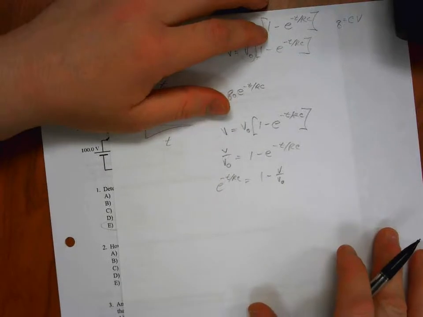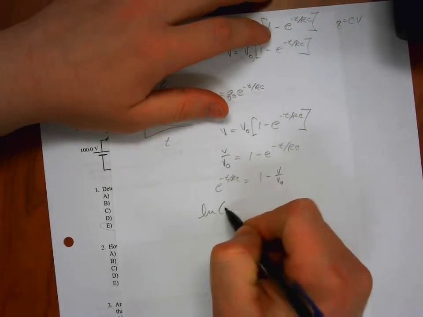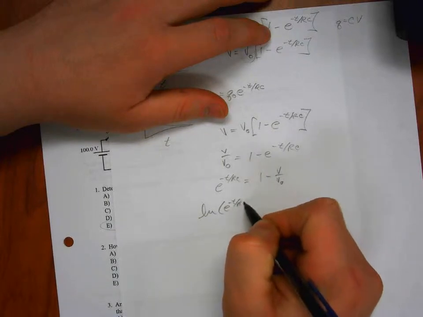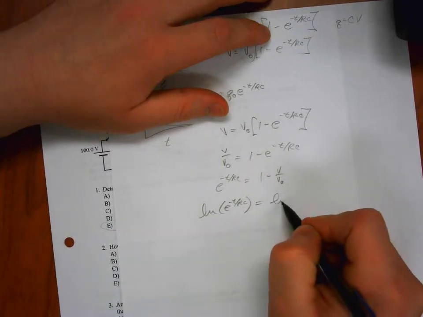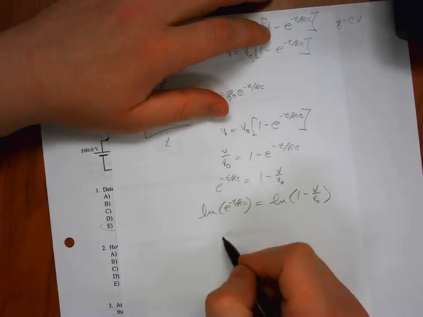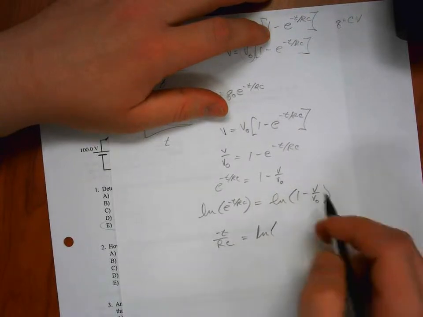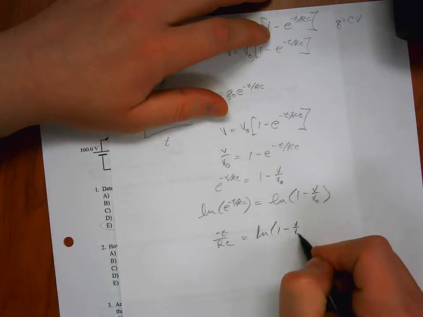Now, in order to isolate R, I'm going to have to take the natural log of each side. So negative t over RC is equal to the natural log of 1 minus V over V naught.